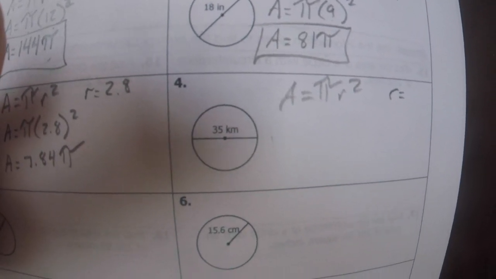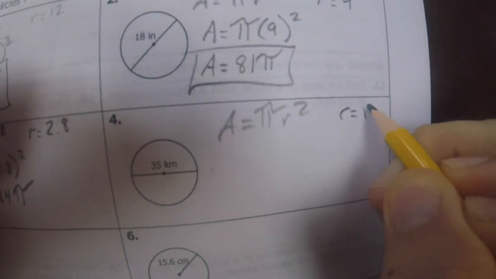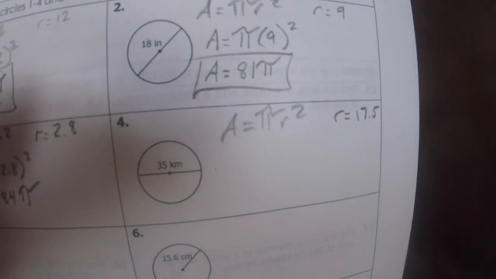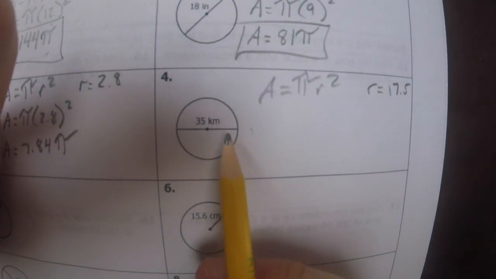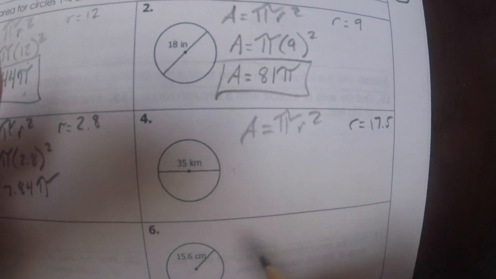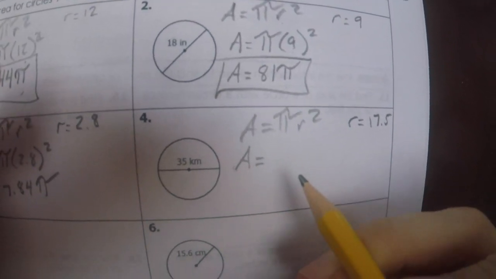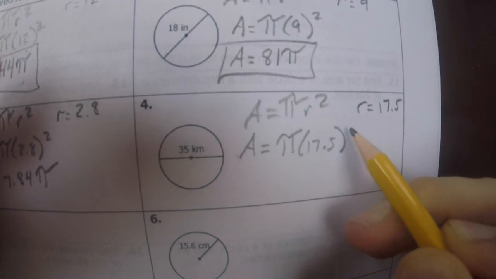35 divided by 2, I think is 17.5. Correct me if I'm wrong. Alright, since the diameter is 35, radius is 17.5. Now I'm just going to pop this bad boy in for R. And I get area equals pi times 17.5 squared.